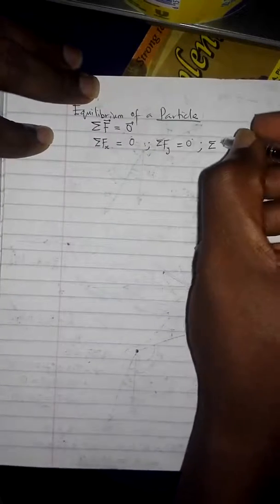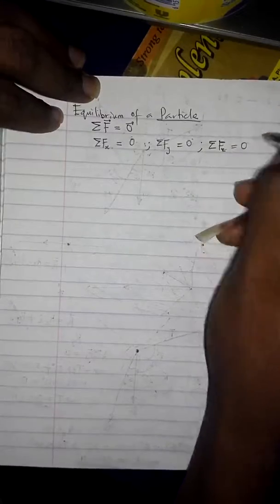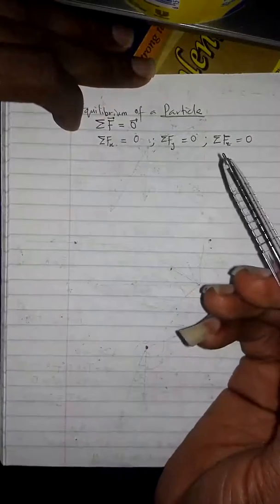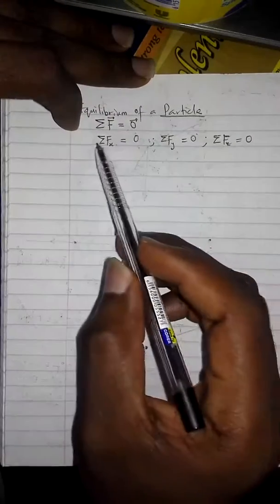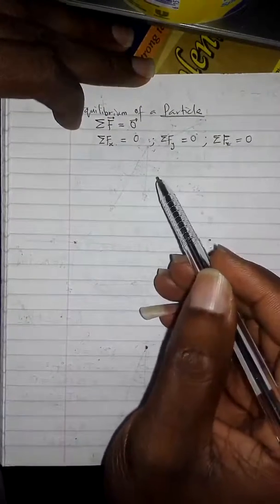Alright, so we can break this down into scalar forms: summation of forces in the x direction being 0, summation of forces in the y direction being 0. And if we're dealing with a 3D situation, we also need summation of forces in the z direction to be 0. So these three are necessary and sufficient for the equilibrium of a particle in 3D. But for now we are dealing with 2D.